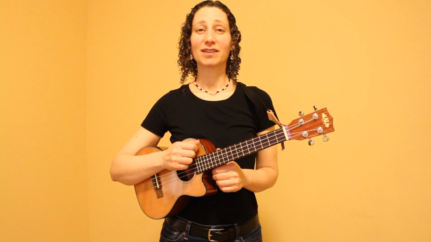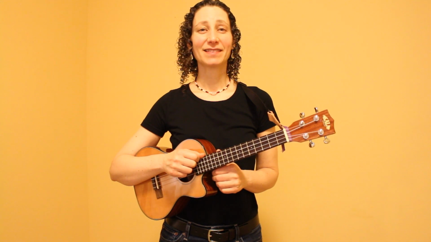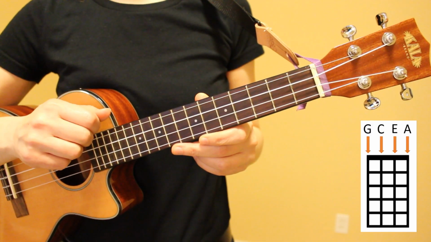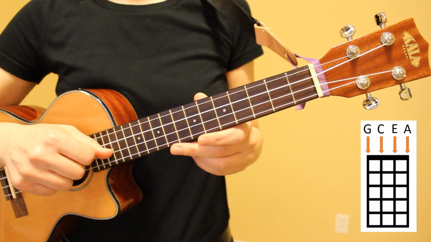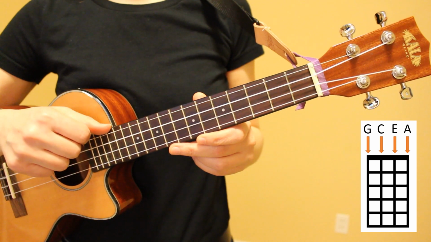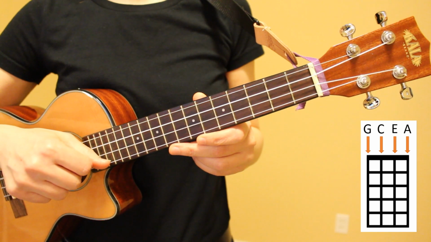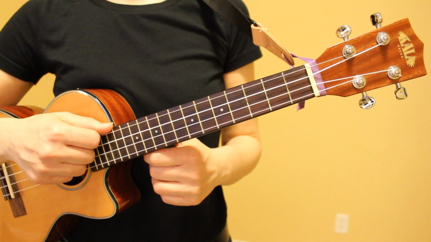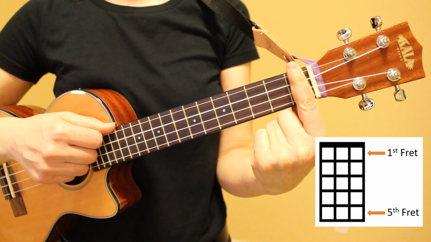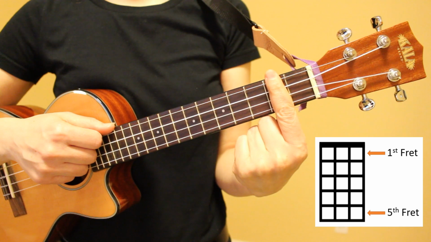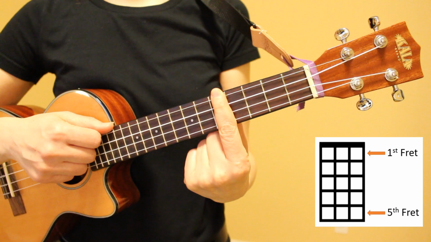The first thing to understand is how your strings relate to the lines in the chord diagram. The vertical lines in any chord diagram represent, from left to right, strings 4, 3, 2, and 1. So from left to right, you can also think of it as G, C, E, A. Chord diagrams generally show 5 frets. So if we look at the squares at the top, the first row is the first fret, the second row is the second fret, and then we have the third, fourth, and 5th fret.